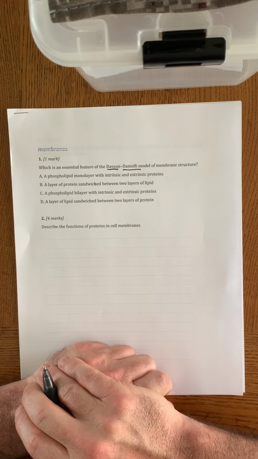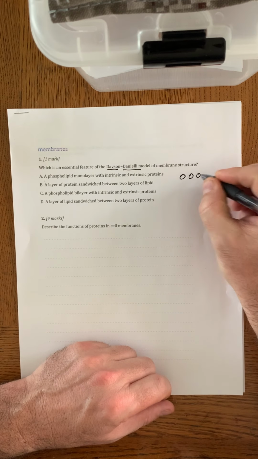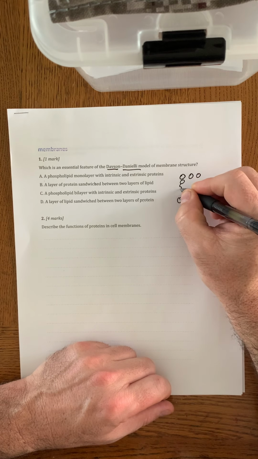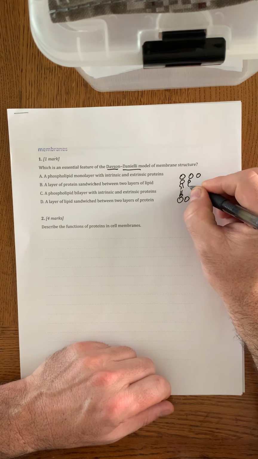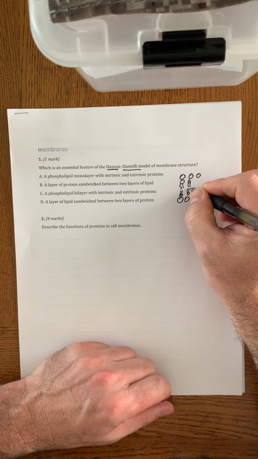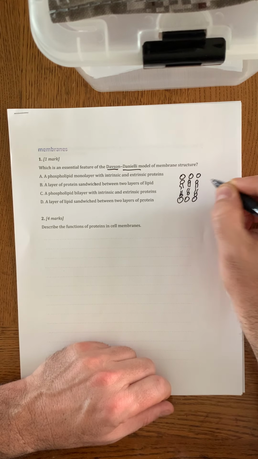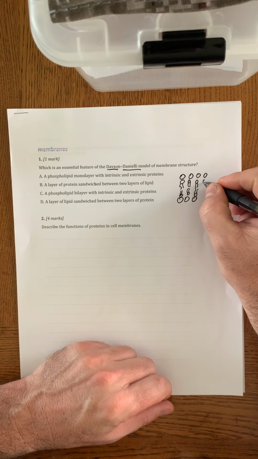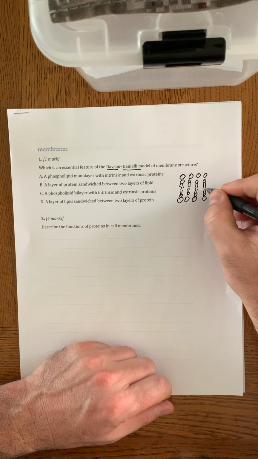They knew that these proteins and lipids made up the model, but they weren't sure exactly how. They knew that the proteins had a function and it had to be on the outside and inside of the membrane, but they weren't sure exactly how it was arranged. We now know that their model was inaccurate, but what can you do?